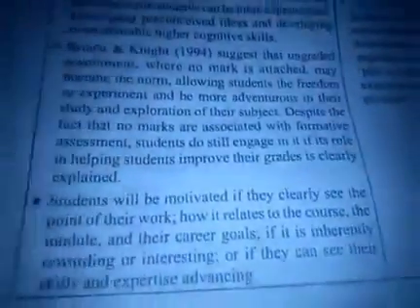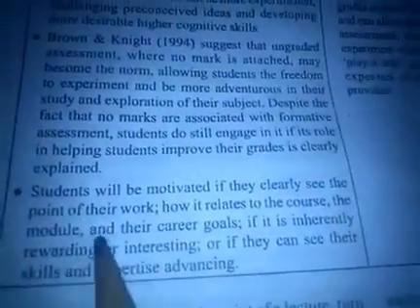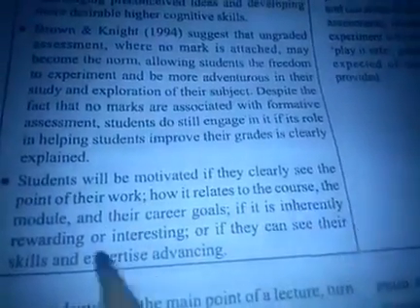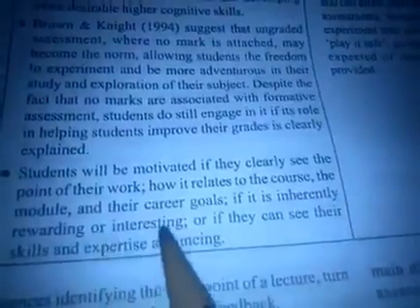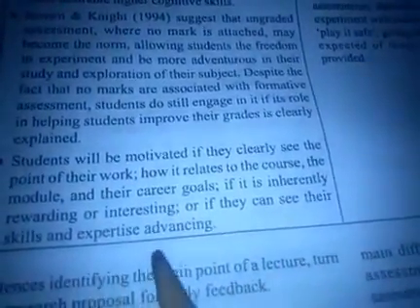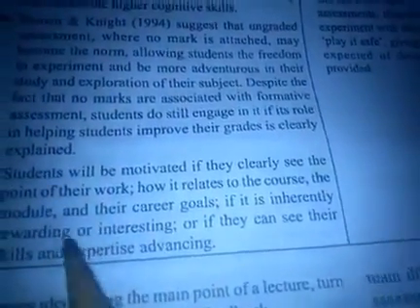One more difference only about the formative assessment is given here: in formative assessment, students will be motivated if they clearly see the point of their work, how it relates to the course, the module and their career goals, if it is inherently rewarding or interesting, or if they can see their skills and expertise advancing. But a similar difference is not given in this column.